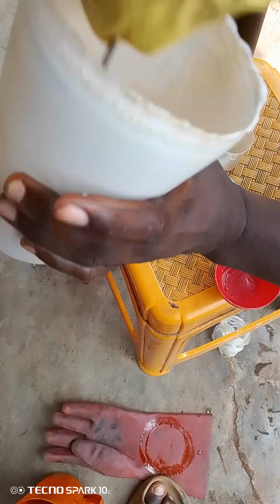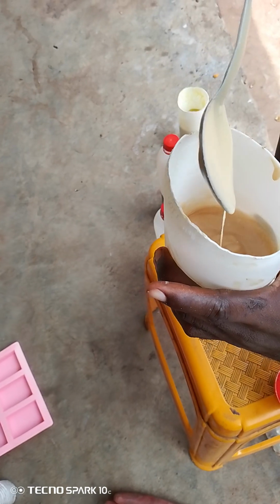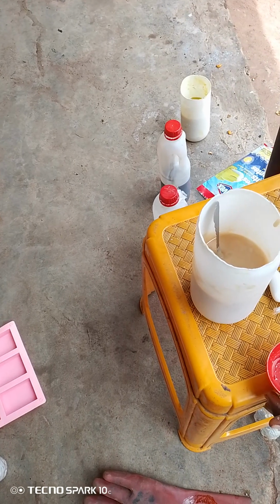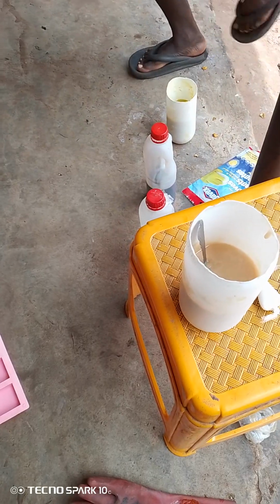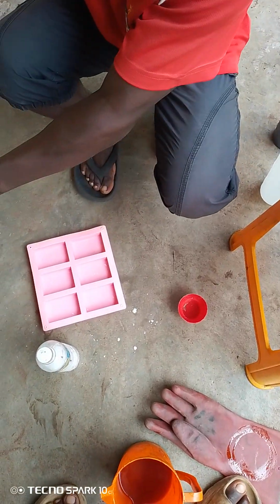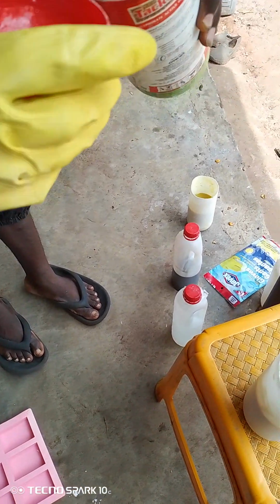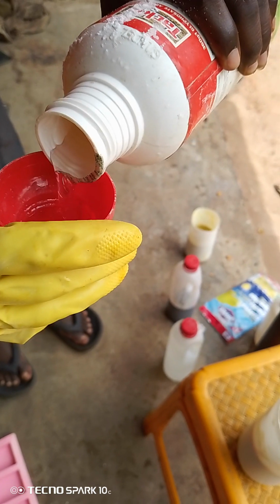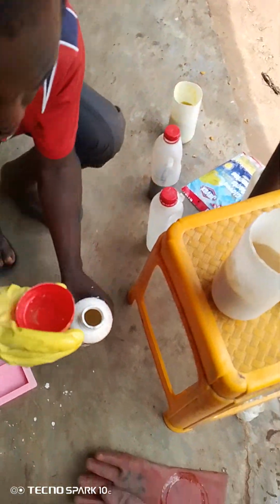You turn it to become trace. This is trace. It has become trace. Unseparated level is called trace. So there's nothing that can happen. Now I've used 100 ml to neutralize this oil. I'm going to use this soda ash, being dissolved into liquid. I'm going to use 50 ml, that is half of the caustic soda being used, because I use half of the oil being used for caustic soda.